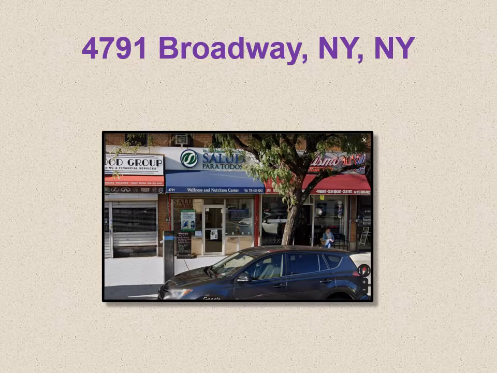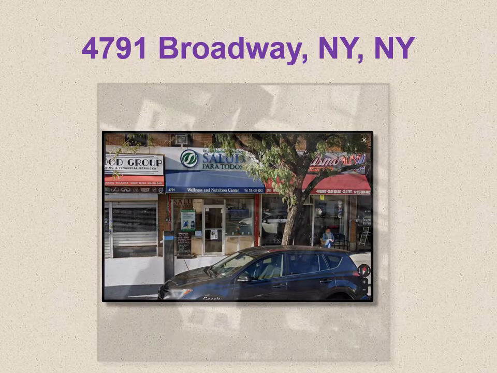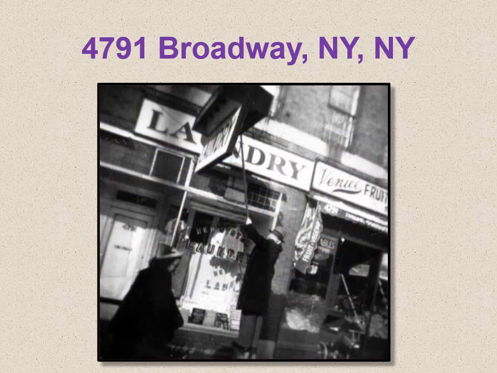Well, it turns out that when I was growing up in New York, it was the site of my grandfather's laundry. He owned a hand laundry. There he is shoveling snow off the top. And the address of that is 4791.